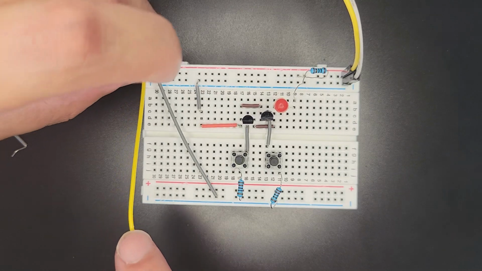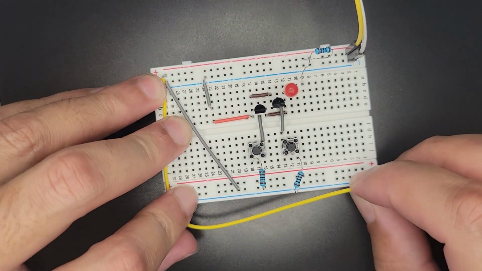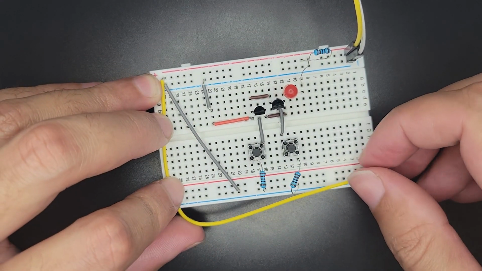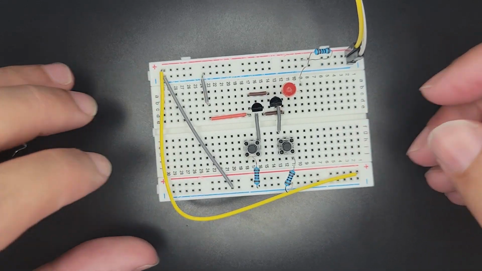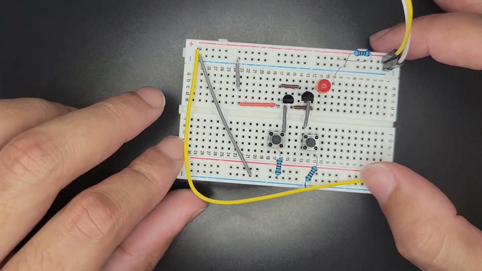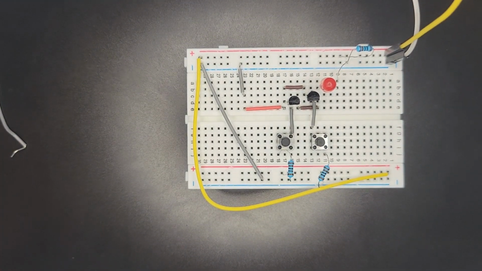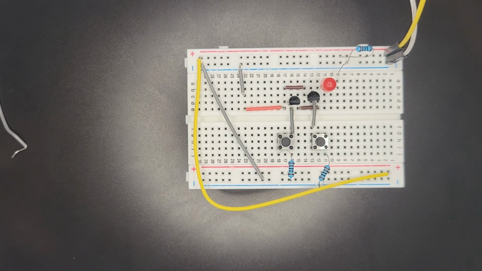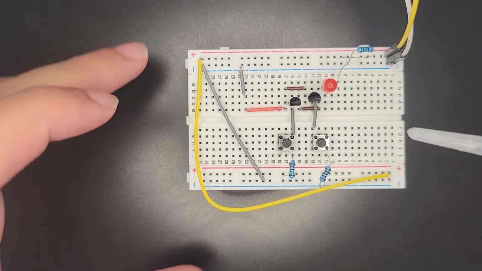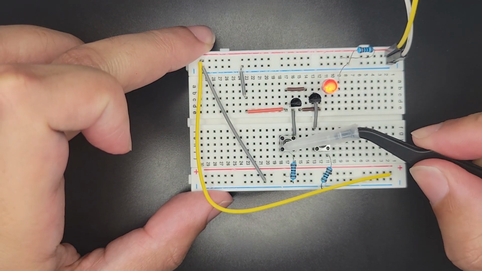But so we have this guy to the positive. Okay, this is somewhat good. So negative and positive. The yellow snake is positive. So now if we plug this in, we should see something happen. Hopefully no explosions. So now if we press a button, it should work. Boom. Nice bright red.